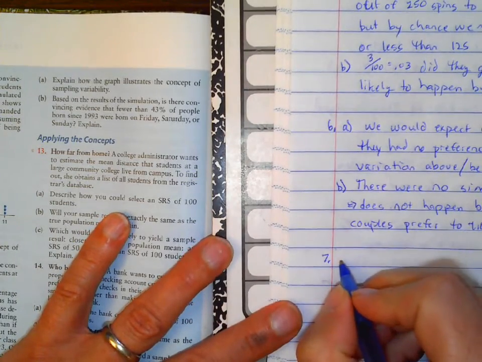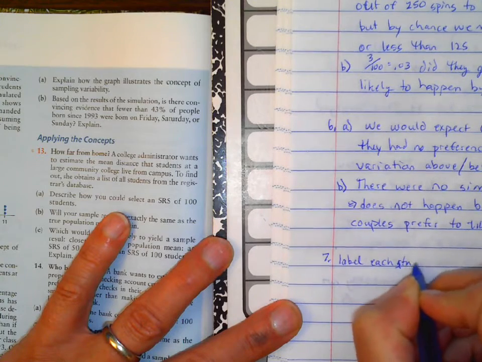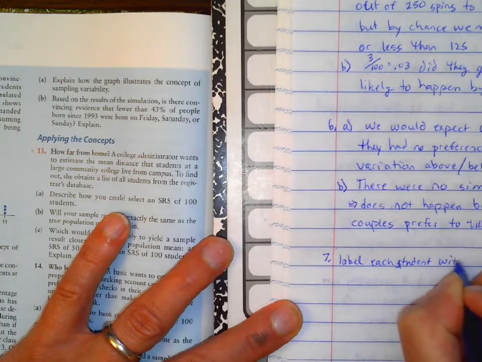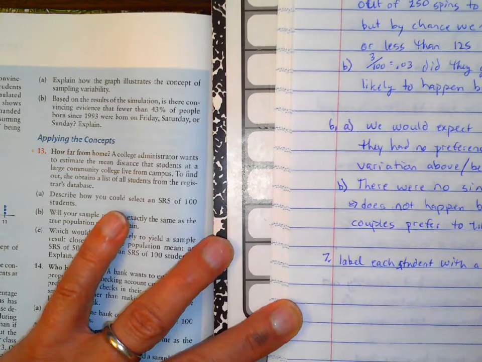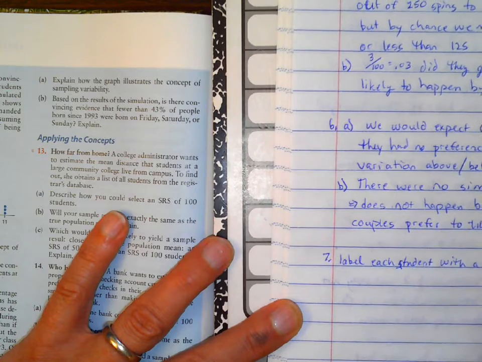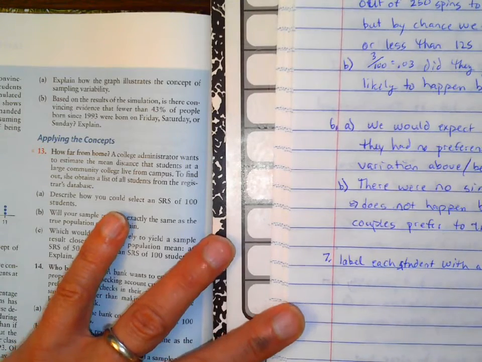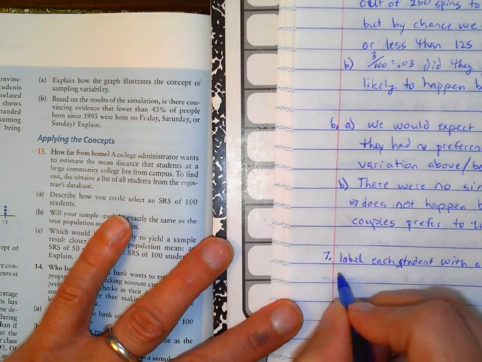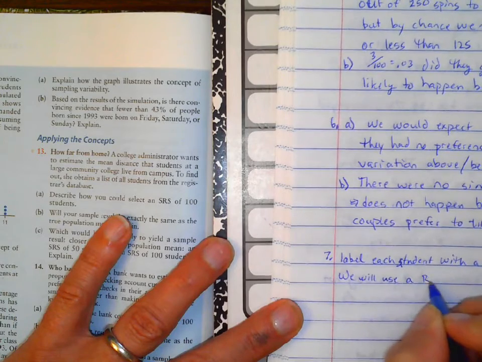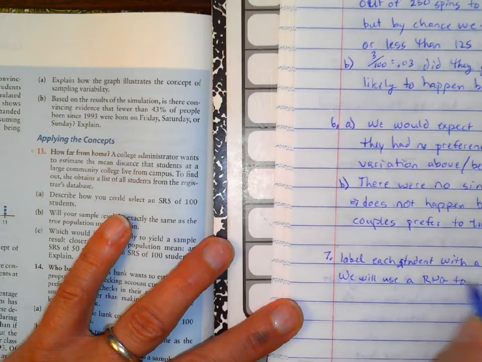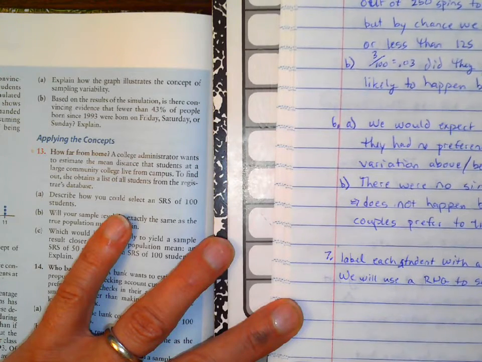Remember, label each student with a number one to the end. It doesn't tell us how many students there are, it just says large. So we'll just number them 1 to the end. Okay, label them. We will use a random number generator, like random.org, to select 100 unique numbers.